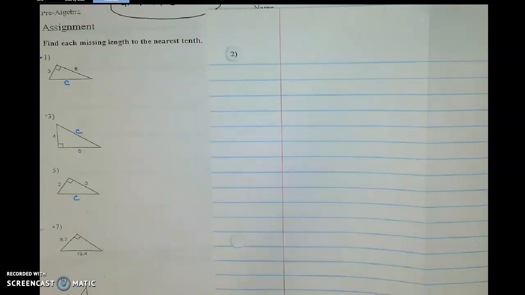All right, ladies and gentlemen, we are working with the Pythagorean Theorem. When we are talking about the Pythagorean Theorem, we are talking about a squared plus b squared equals c squared. The Pythagorean Theorem is something that works with a right triangle and right triangle only. So when we have a right triangle, we have to have a 90-degree angle within that triangle.